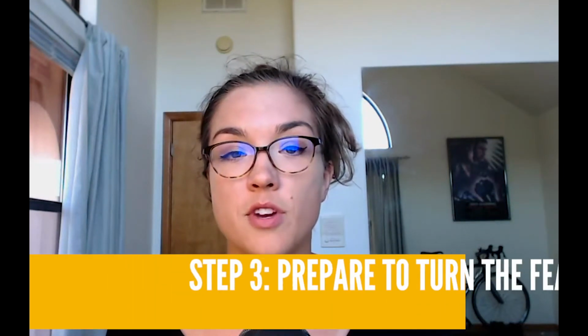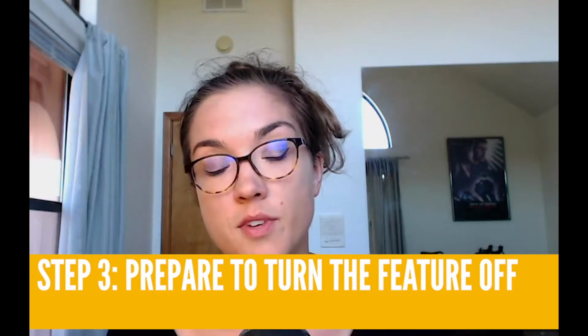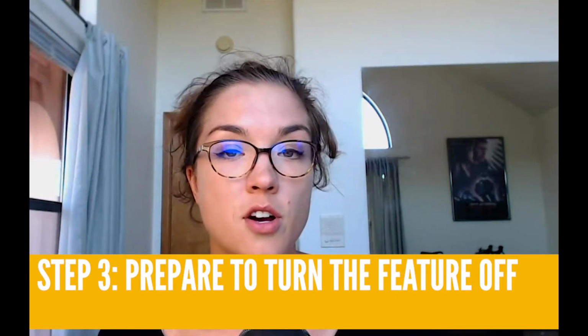All right, so step 3, prepare to turn off the feature. You now have your feature toggled off for almost everyone and toggled on for only a select few people who are using it. And now how you approach this step really depends on how many people have decided they still need this feature on. If there aren't a lot of people using it, especially if these people aren't your ideal user, consider ripping the Band-Aid off and just turning it off.